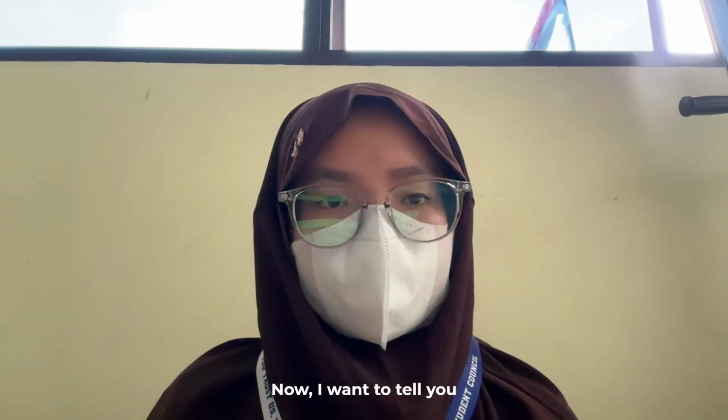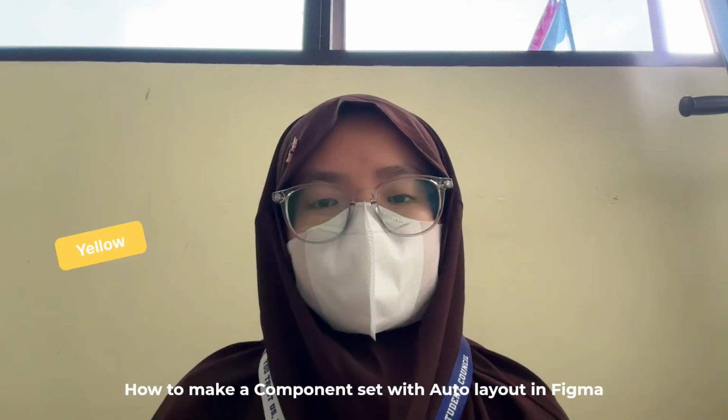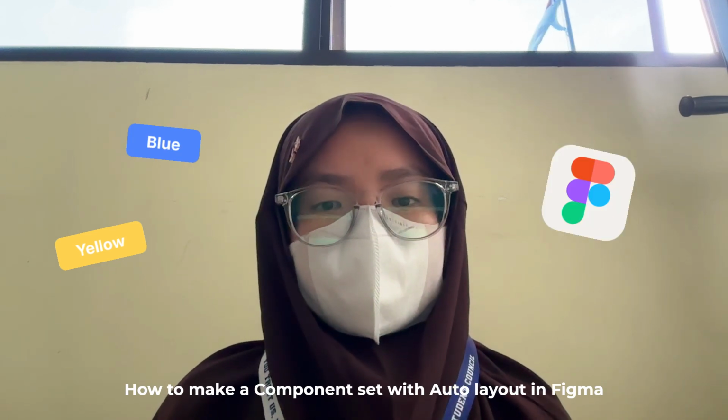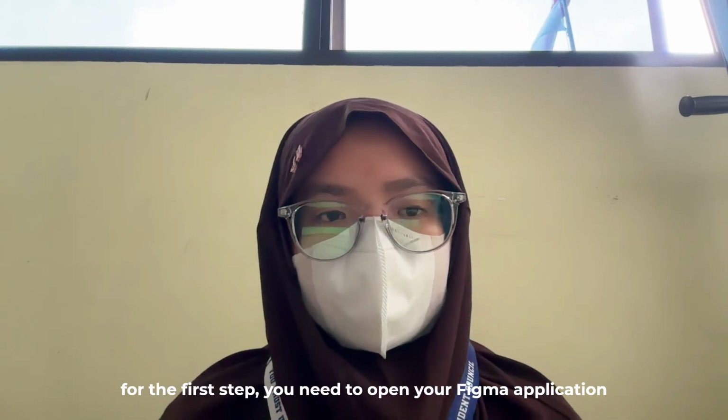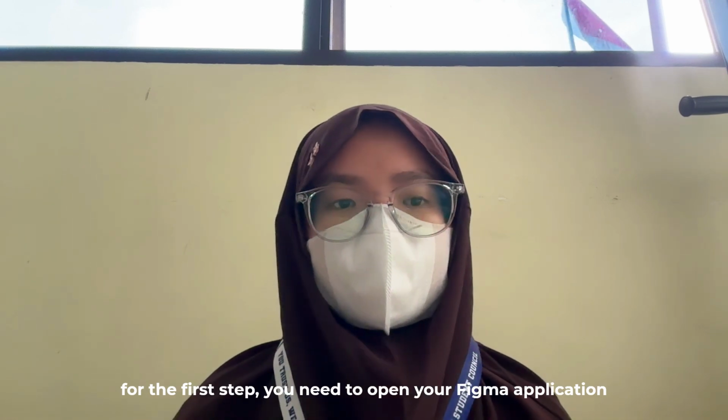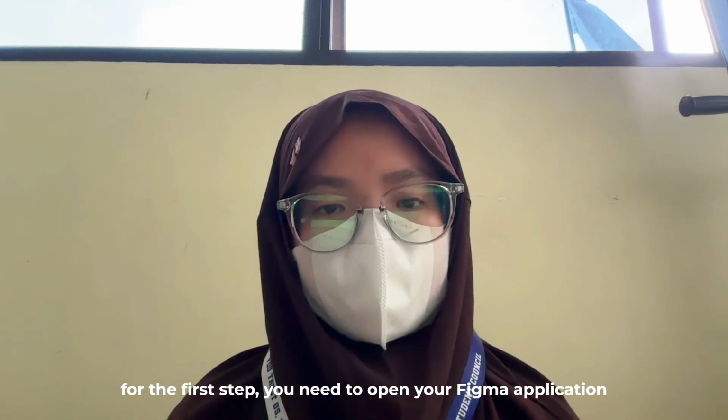Now I want to share with you how to make a component set with auto layout in Figma. For the first step, you need to open your Figma application.